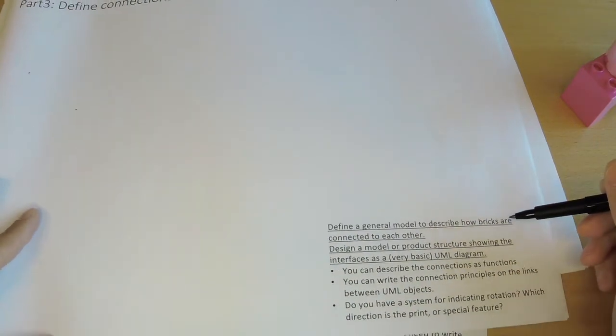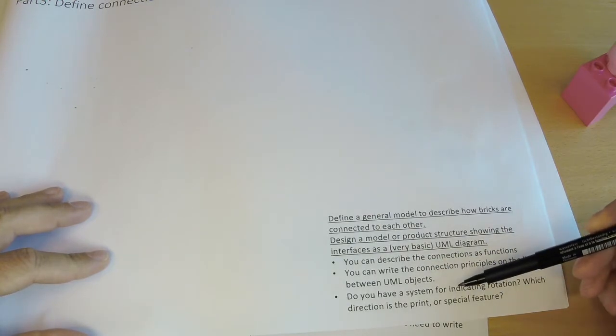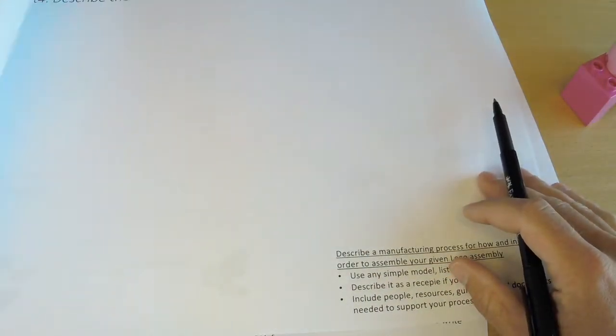Define a general model to describe how bricks are connected to each other. Design a model or product structure showing the interfaces as a very basic UML diagram. You can describe the connections as functions. You can write the connection principles of links between UML objects. Do you have a system for indicating rotation? We actually do, right? And then there was the process part.